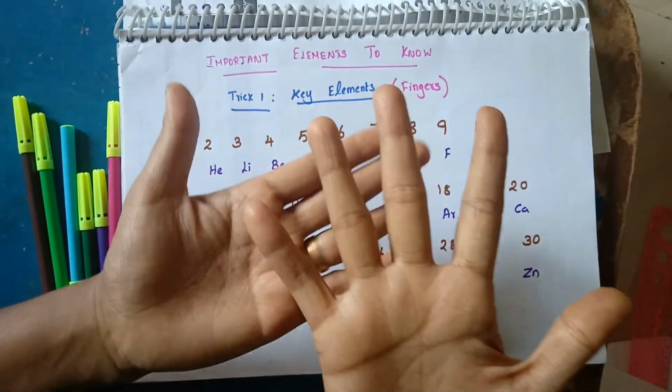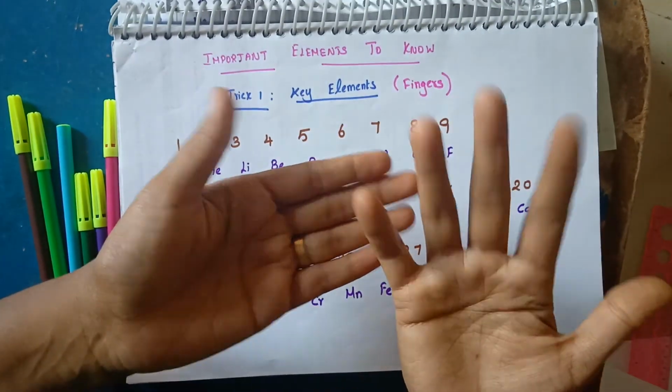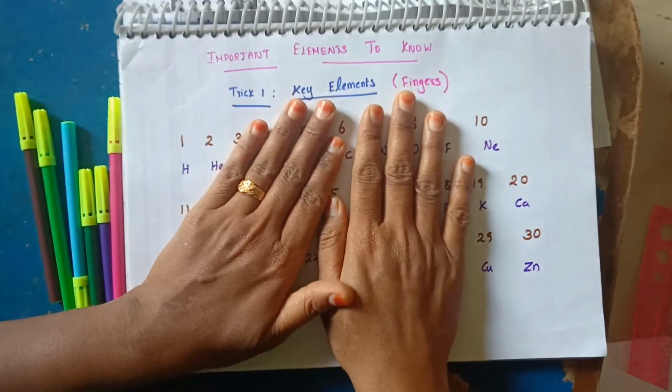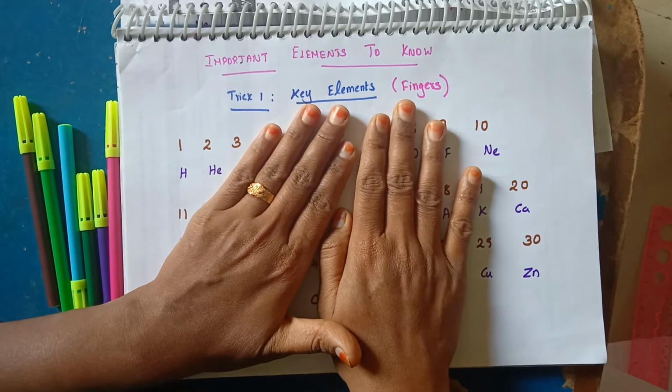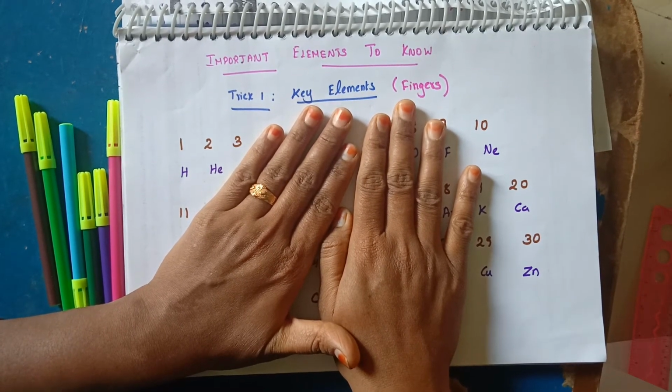If you learn with your fingers, it will never be forgotten. It will never move from your brain. So don't forget these elements. Press the pause button and start from the beginning. I will also repeat it for you.